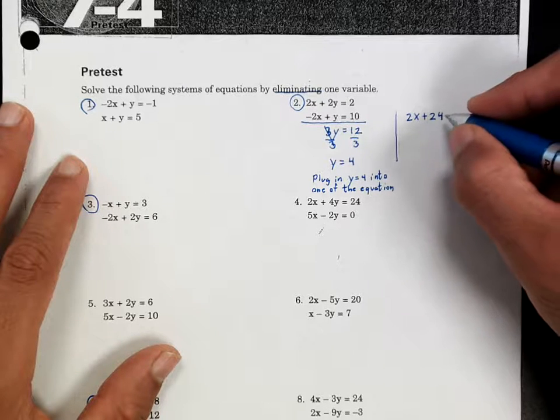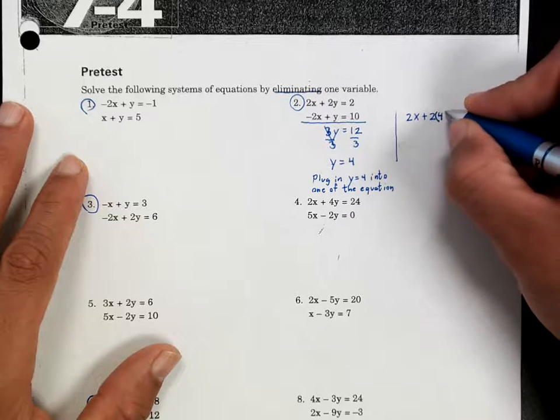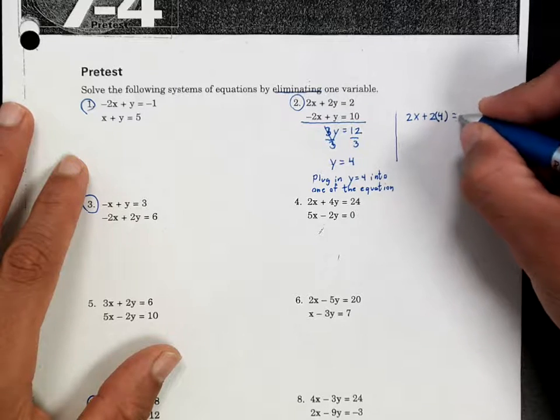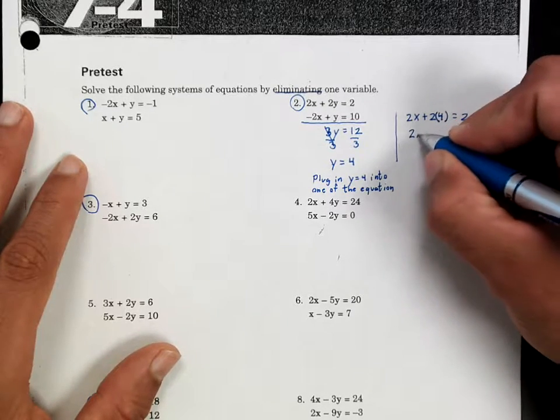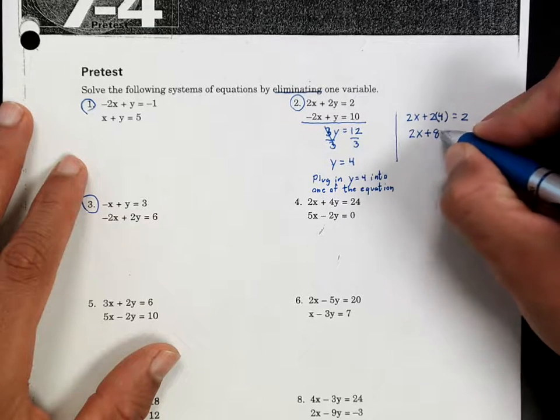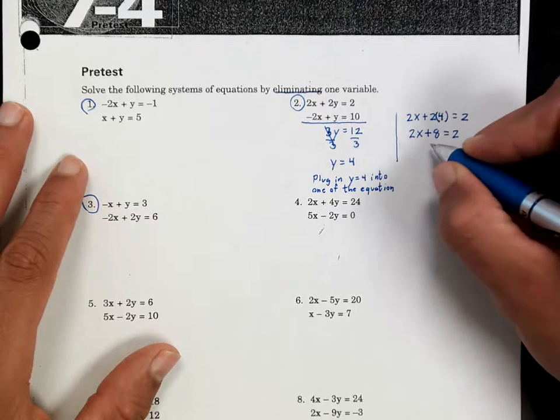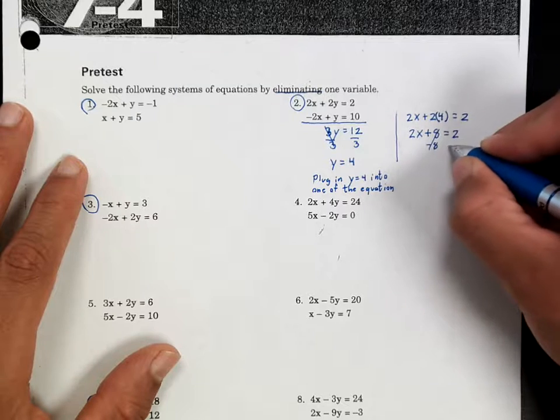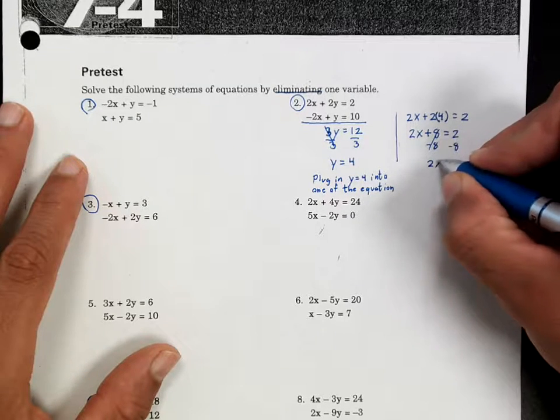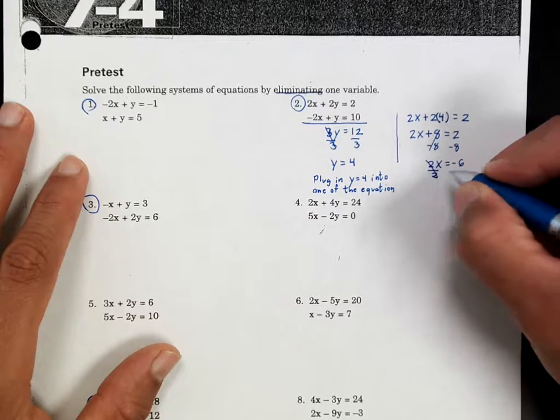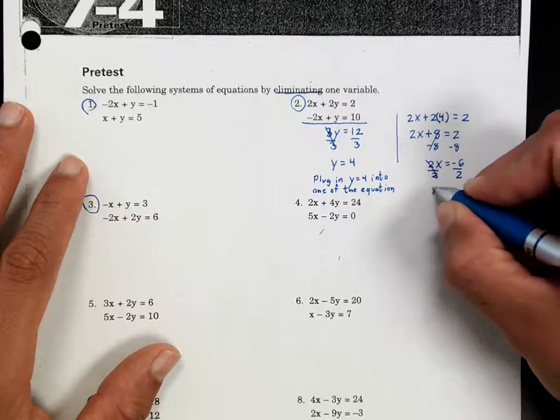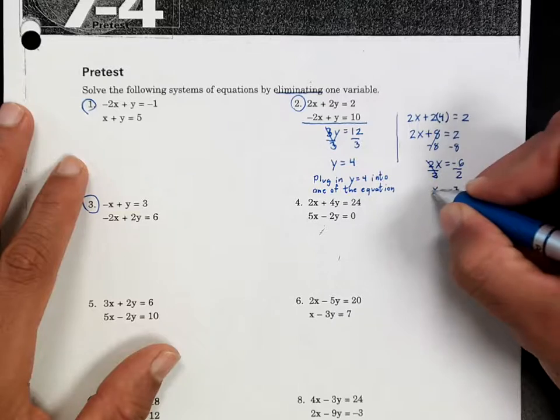Okay, so that's 2 times 4 is equal to 2. And then now I'm just going to multiply here. So I have 2x plus 8 is equal to 2. Then I'm going to subtract 8 from both sides. So I get 2x is equal to negative 6. And then when I divide both sides by 2, I get x is equal to negative 3.